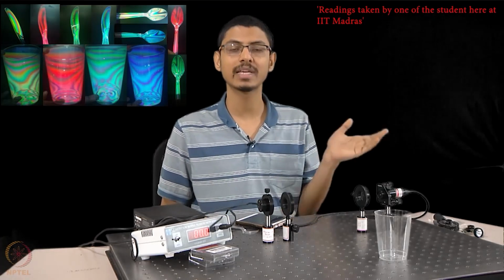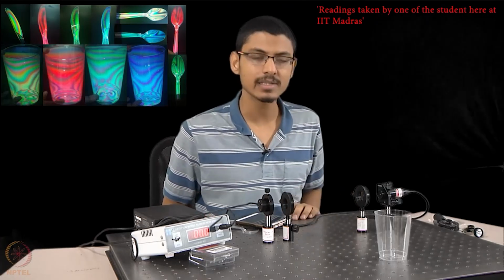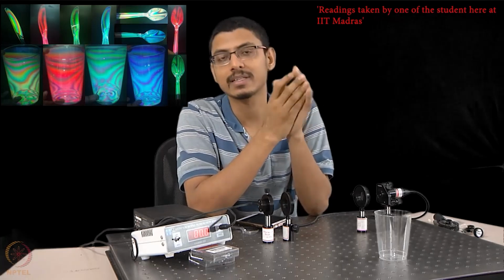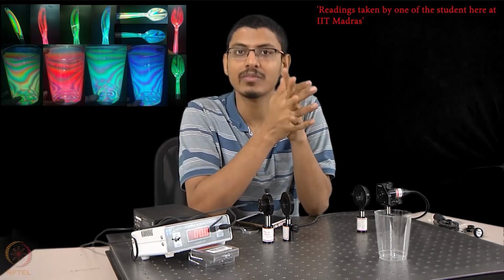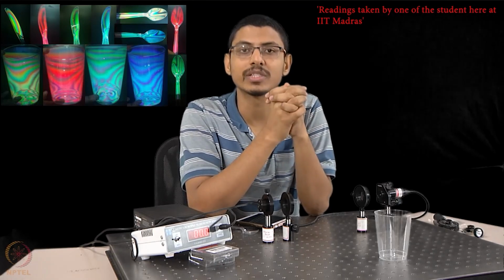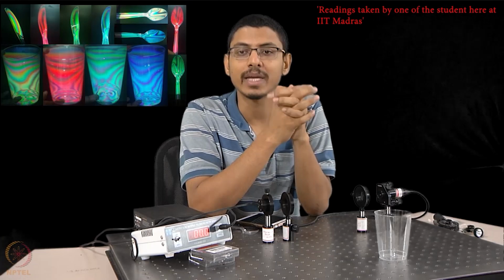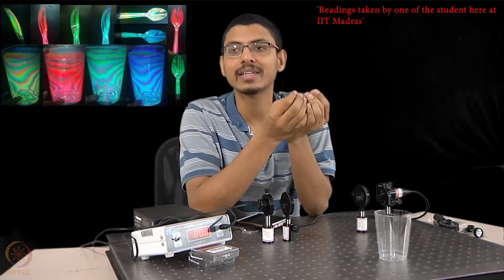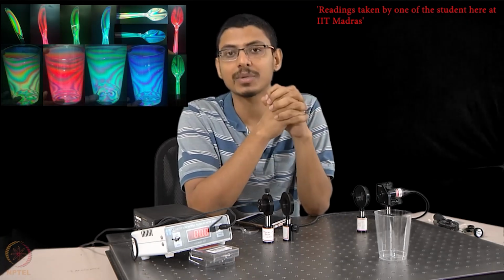There are a few images shown here on the screen for glasses, for different colors of screen, and you can see the stress pattern inside. The bright points on the screen are the points on the plastic where there is large residual stress, and wherever it is almost white, there is no residual stress at that point. So you can use this phenomenon to find the stress pattern in any transparent dielectric material.